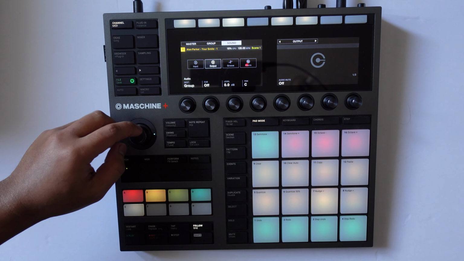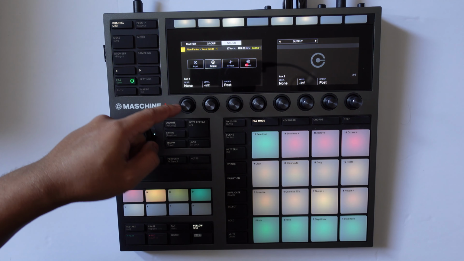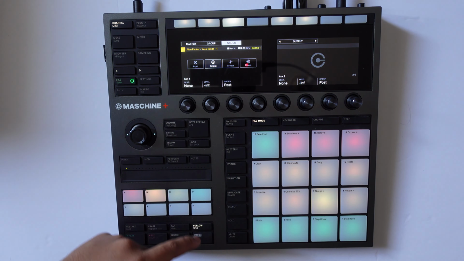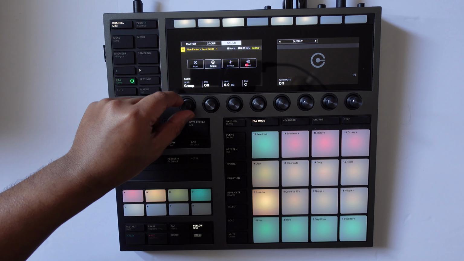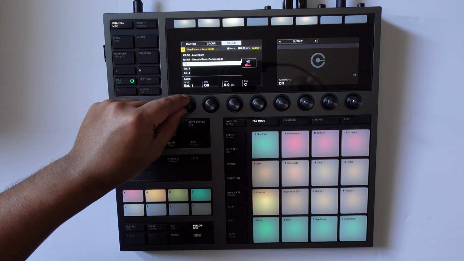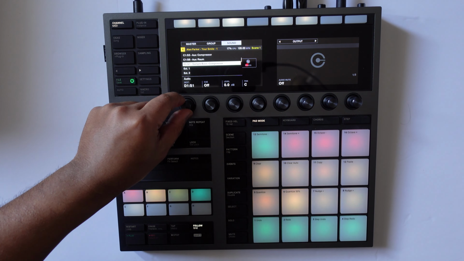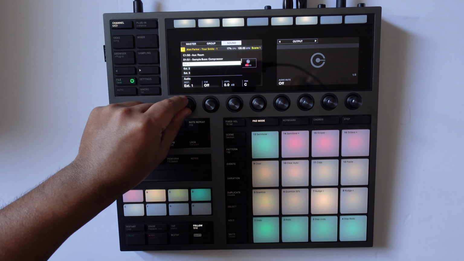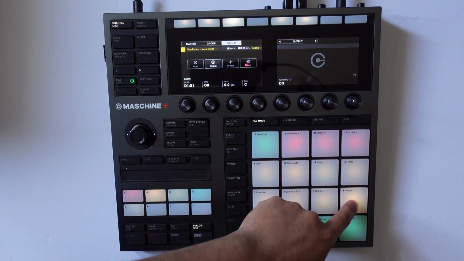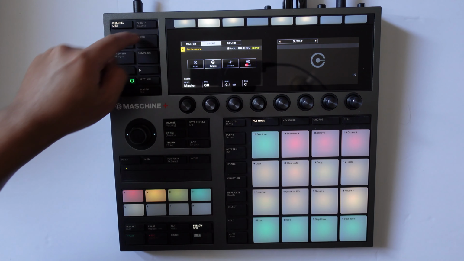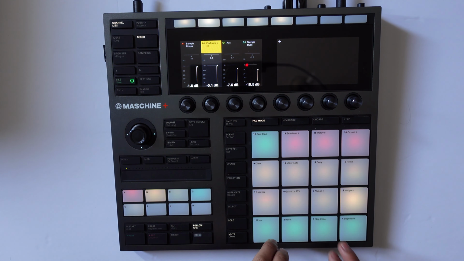So again, you're going to hit channel in the top left of your hardware, find your output. Instead of using page 2 where you have your aux sends, you're now going to utilize page 1. Page 1 dictating the main destination of your audio signal. And just a quick reminder, in order to create a send, you need to have some sort of audio effect on an empty pad to send to. Okay, cool. So now we have pads 1 through 4 routed to pad 1 in group D, which is now acting as a sample bus.